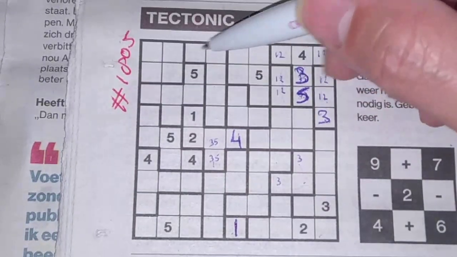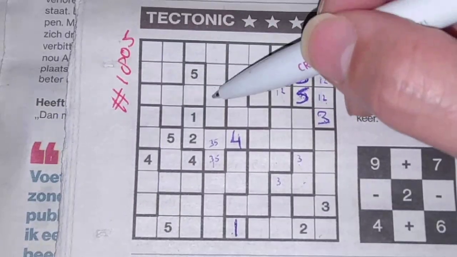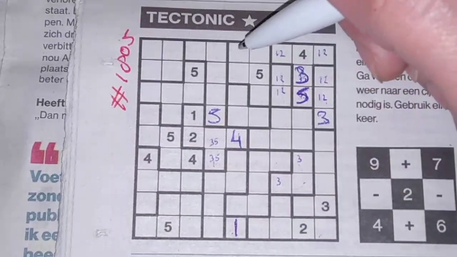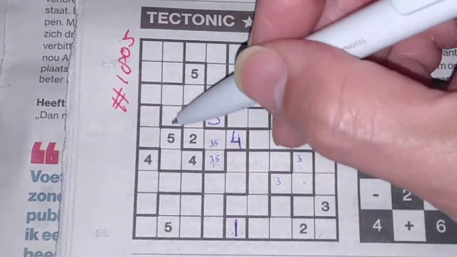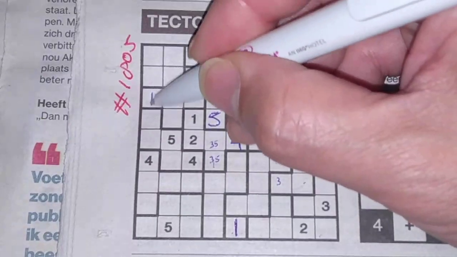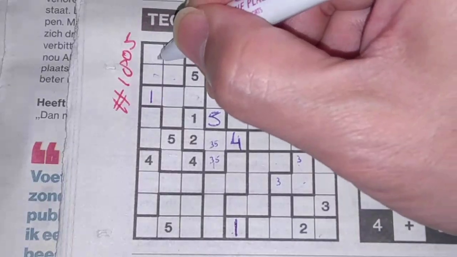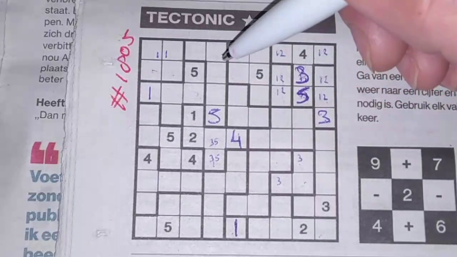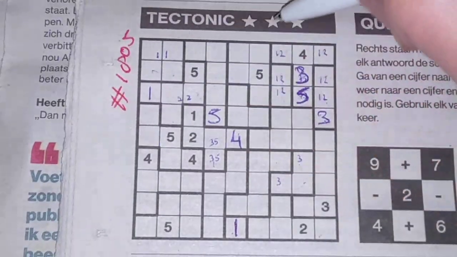We have a 5 here. That means these 4 boxes surround the 5. Cannot be a 5, so 1 box left for the 5 should be there. Quadra box. These 3 boxes surround the 1. Cannot be a 1, so 1 box left for the 1 should be here. That means those 2 boxes cannot be a 1, so the 1 must be here or there. I mark them. This box cannot be a 2, so the 2 could be here, could be there.